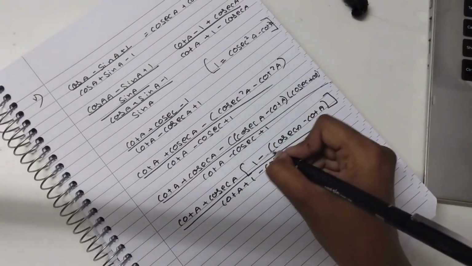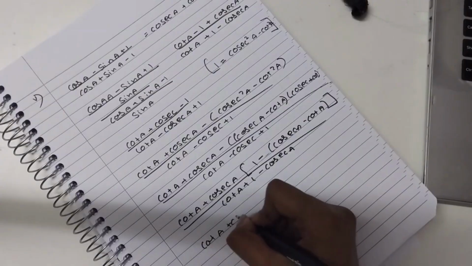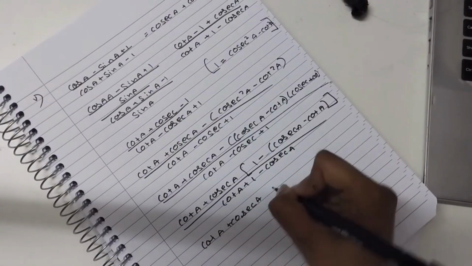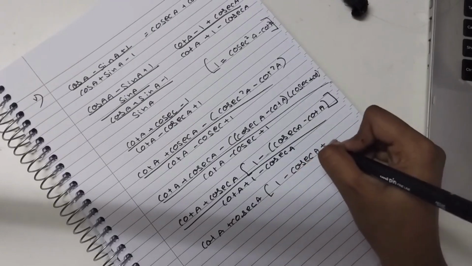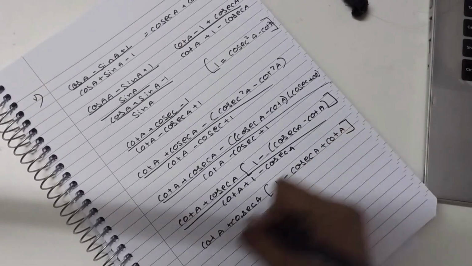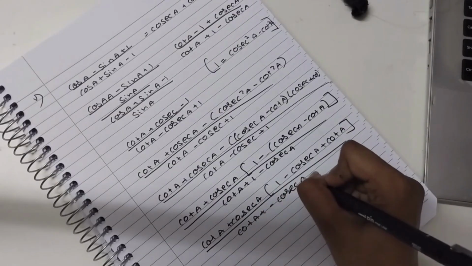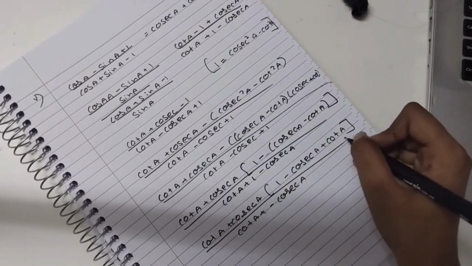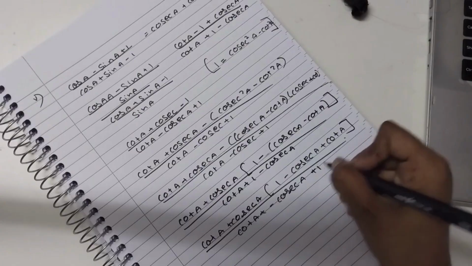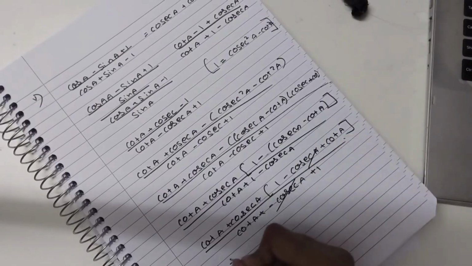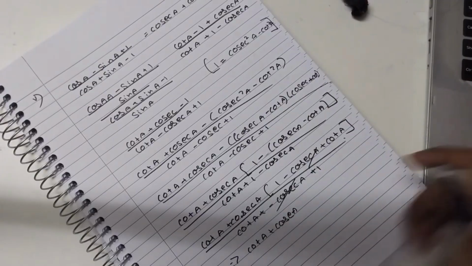So when we multiply the negative sign inside the bracket, we will get cot A plus cosecant A times 1 minus cosecant A plus cot A, whole divided by cot A plus 1 minus cosecant A. So we will notice that 1 minus cosecant A plus cot A is equal to cot A minus cosecant A plus 1. So we can cancel both of these terms. So we will be left with cot A plus cosecant A, which is what they're asking us to prove.